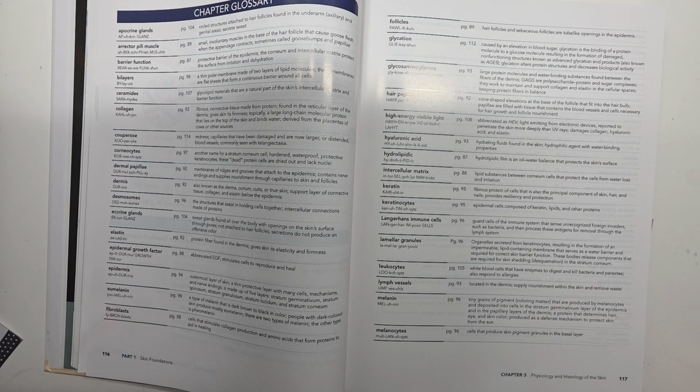Epidermis, outermost layer of the skin, a protective layer with many cells, mechanisms, and nerve endings, is made up of 5 layers: stratum germinativum, stratum spinosum, stratum granulosum, stratum lucidum, and stratum corneum.